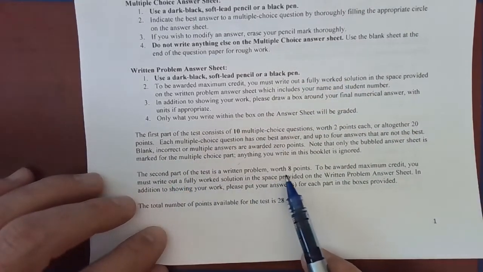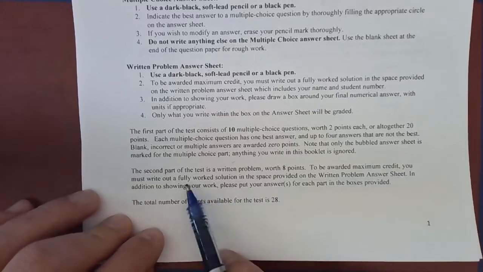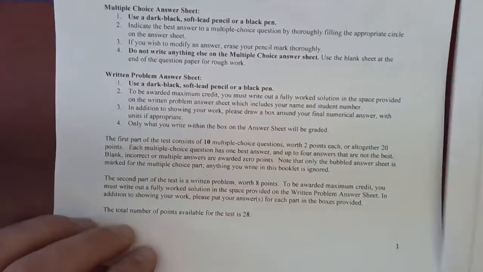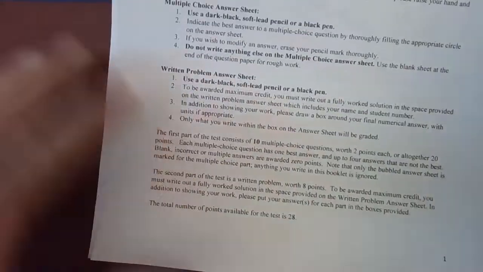Second part of this test is a written problem worth 8 points to be awarded maximum credit. You must write out a fully worked solution in the space provided. So that means this big blank space on the written answer sheet. That's where you write that. Only what you write within the box in the answer sheet will be graded. And I think that is it.